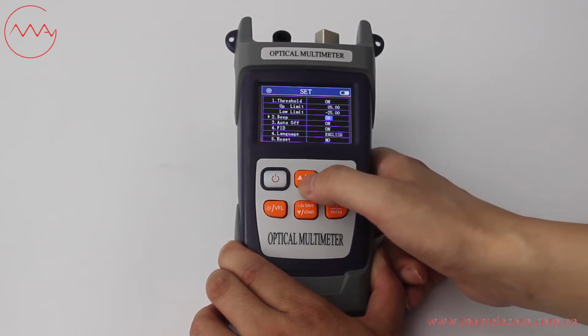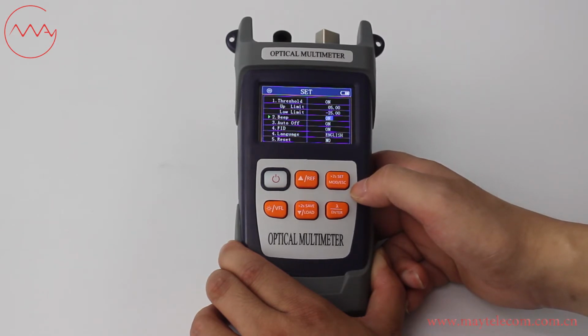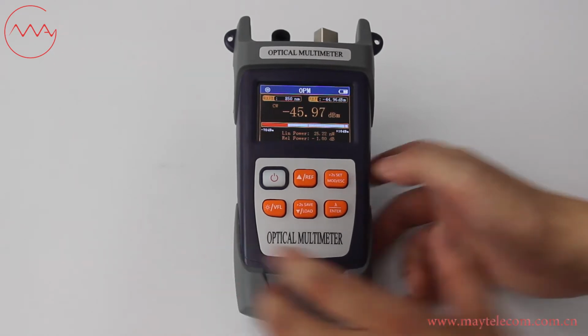Press up button to select on or off. We select on. Press escape button to save the setting. Press escape button again to return to the power meter interface.